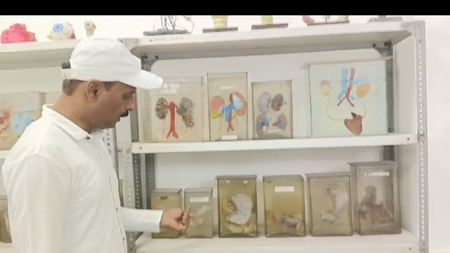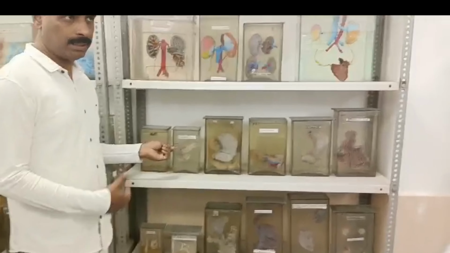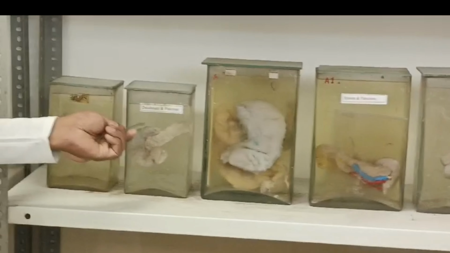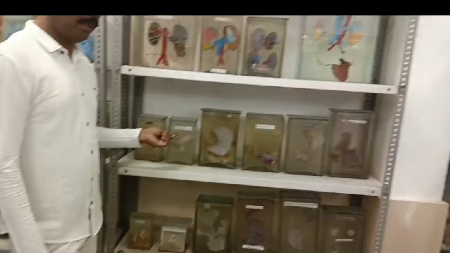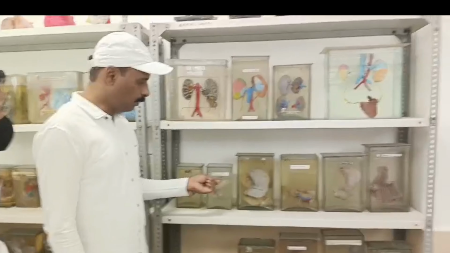Stomach. One more thing, this is the duodenum and this is the pancreas, which I am showing. The pancreas is a gland, and that is what you have to remember. Deficiency of insulin causes diabetes mellitus. So this is the pancreas.